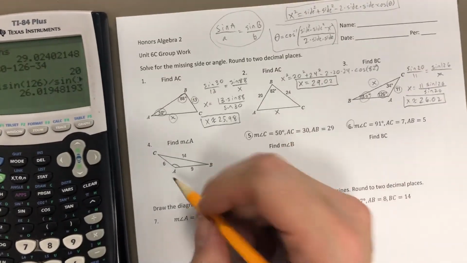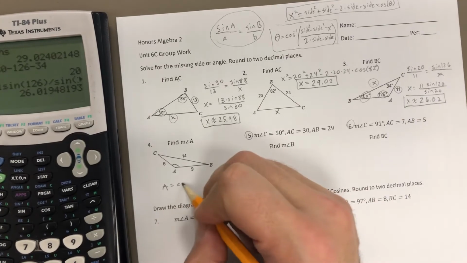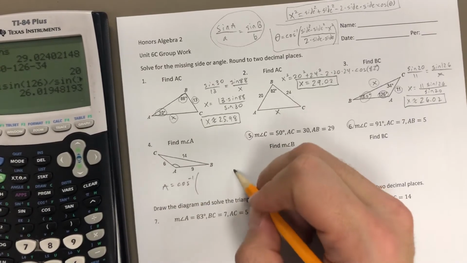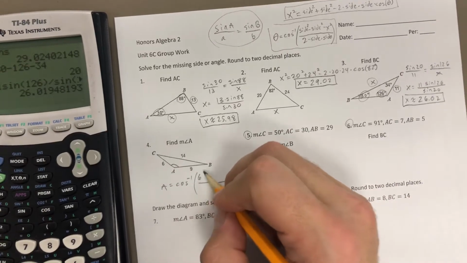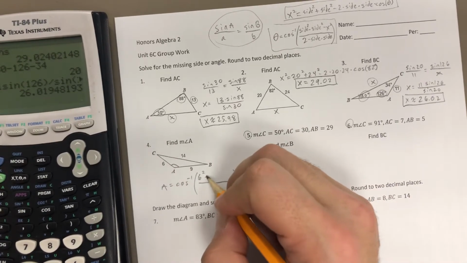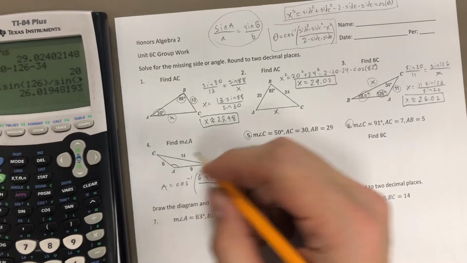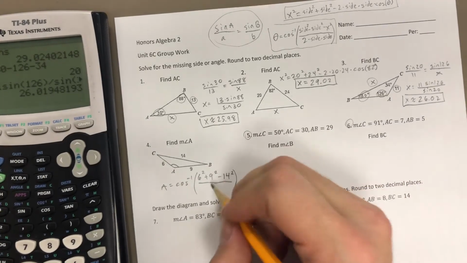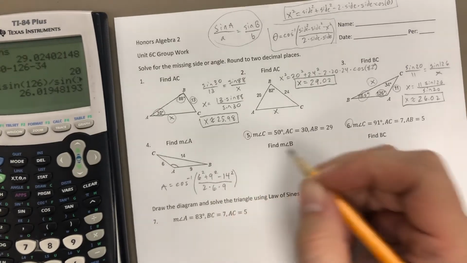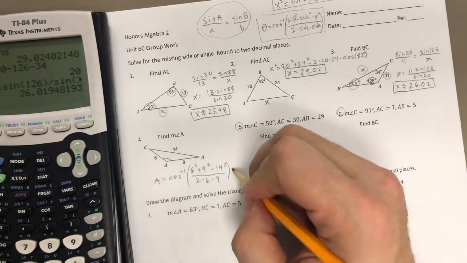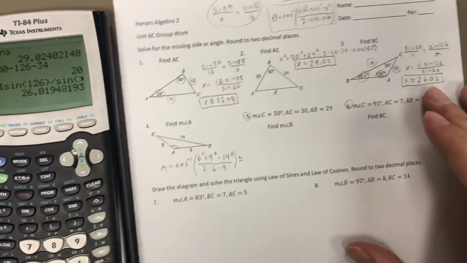I'm going to solve for this angle A. So I do the cosine inverse of, and it's a big fraction, and it's going to be the 2 sides around the angle squared and added together, so it's 6 squared and 9 squared, minus the side across from it squared, all over 2 times each of the sides around the angle, so 6 and 9. So then just type it into your calculator like that, and you get your answer.